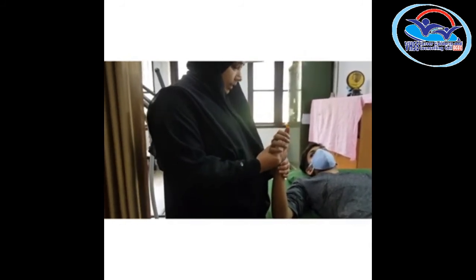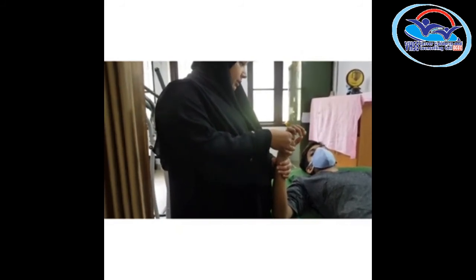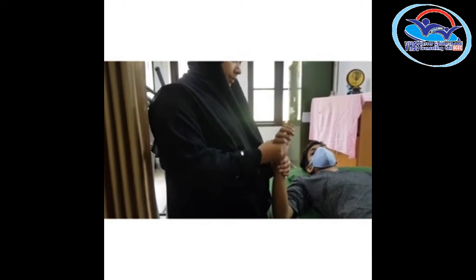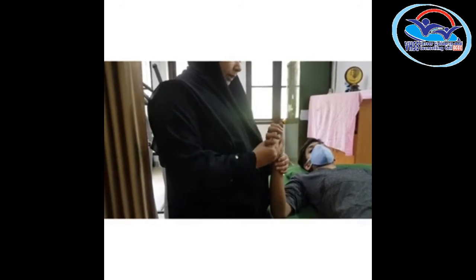You know where is radius, where is ulna. Ulna is on the medial aspect, like this is ulnar deviation, this is radial deviation. Okay, now flexion, extension, ulnar deviation, radial deviation.